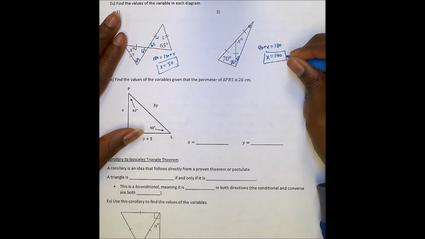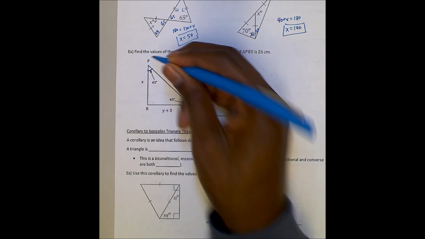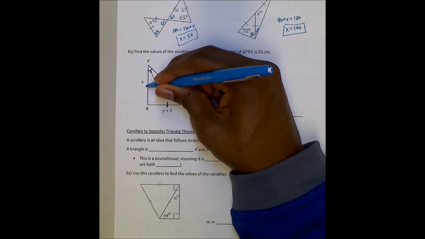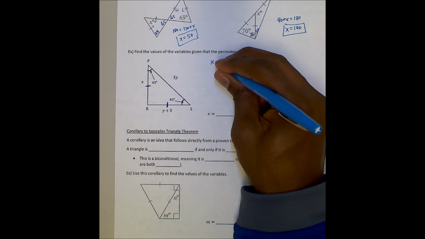Okay. Next, we're going to find the values of the variables given that the perimeter of triangle PRS is 26. Okay, now let's notice that they tell us something before we start. We see that these two angles are the same. Knowing that these two angles are the same helps us out because that means that we know that these two sides are the same. So starting off this problem, I say, okay, x should be the same as y plus 3.